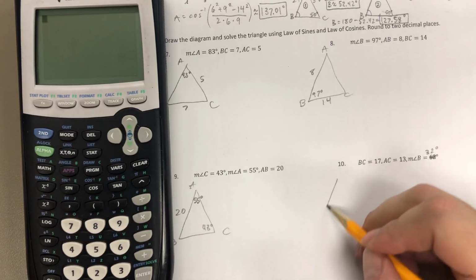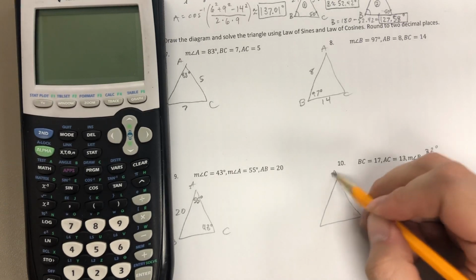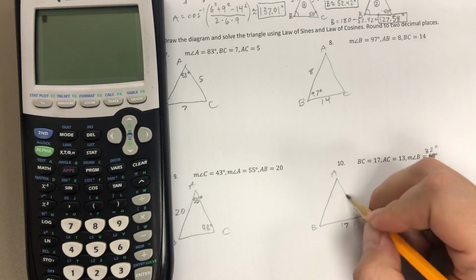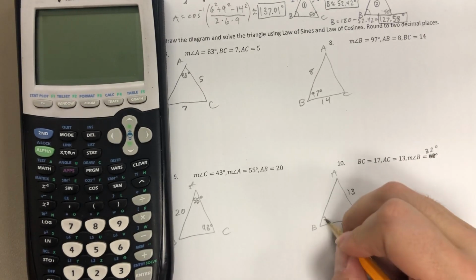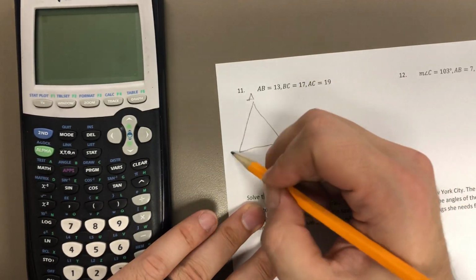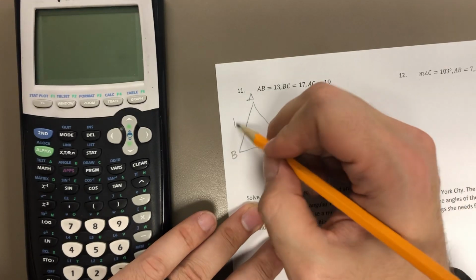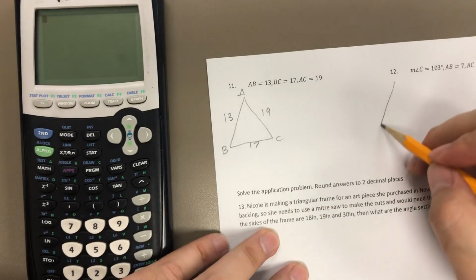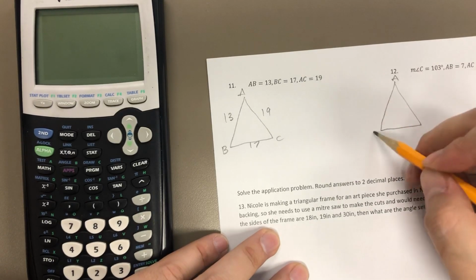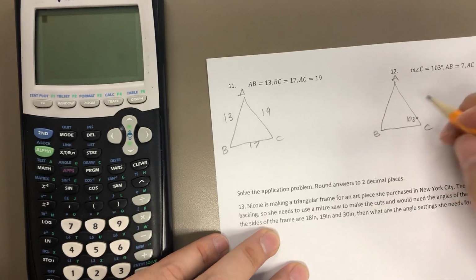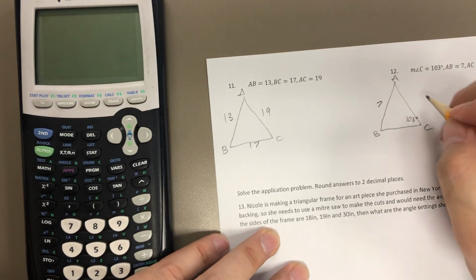But we've got a triangle, ABC, BC is 17, AC is 13, and angle B is 32 degrees. And then on the back side, we've got 2 more, so let's do those triangles real quick. ABC, AB is 13, BC is 17, AC is 19, and then the last one, ABC. Angle C is 103 degrees, AB is 7, and then AC is 8.